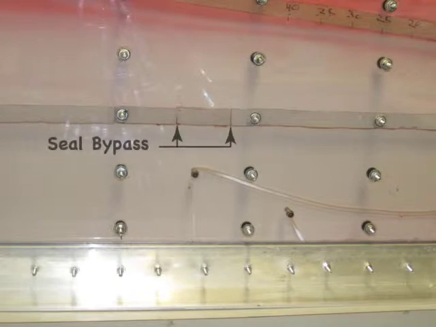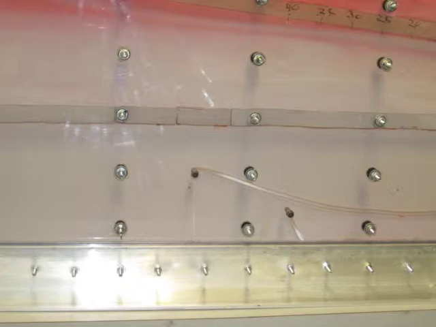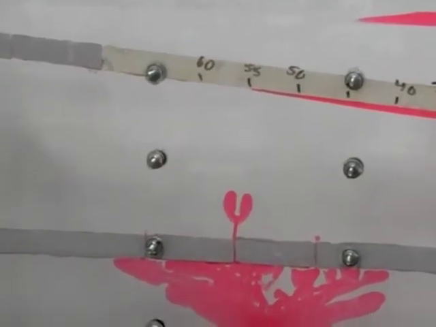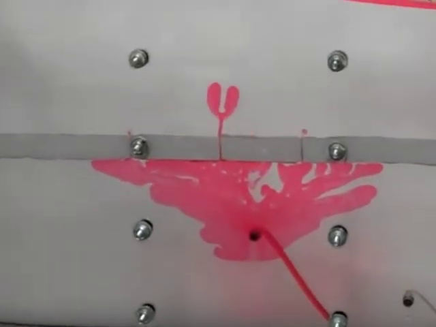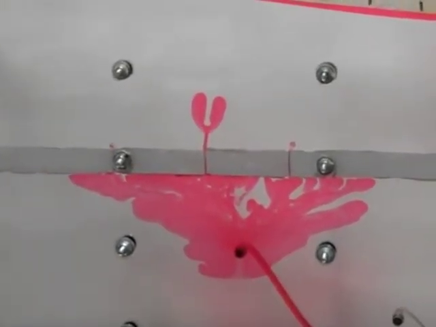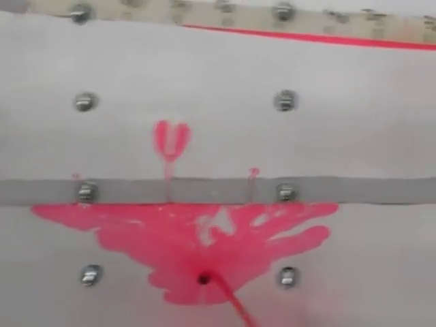As demonstrated in this Hele-Shaw model, the fluid injected moves laterally along a sealing formation until it encounters a pathway for escape. These pathways come in several different forms.